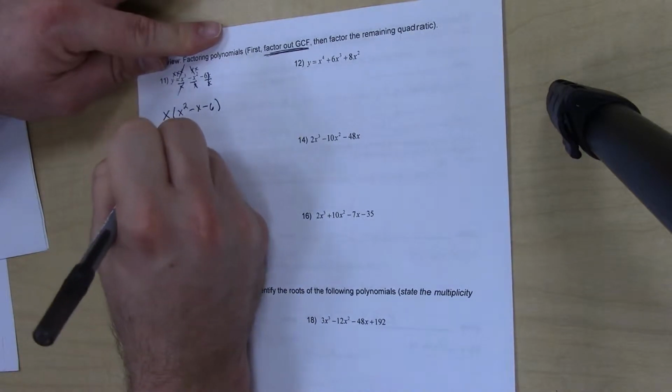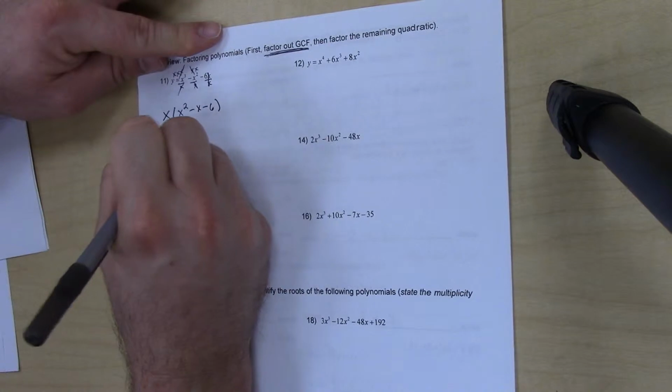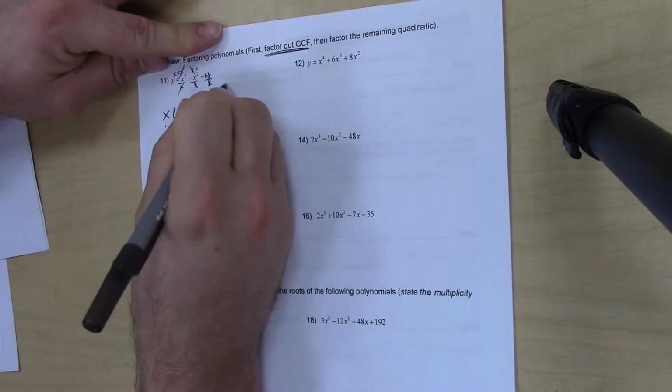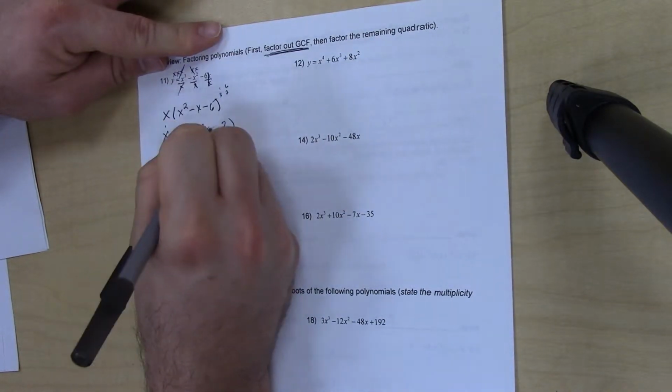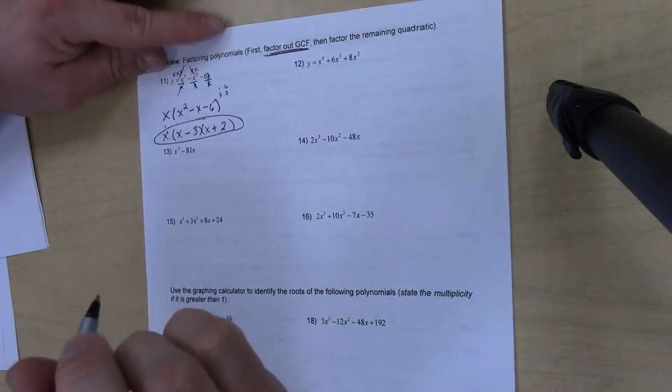Now I can factor this further. I have x on the outside. It, again, does not go away. This is x and x. The factors of 6 are 3 and 2, or 1 and 6. What's going to give me the negative 1? Well, 3 and 2, as long as 3 is negative and 2 is positive. And I'm all done. It's as simple as that, okay?